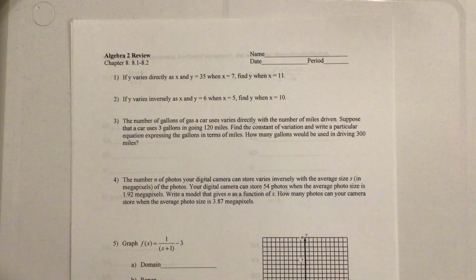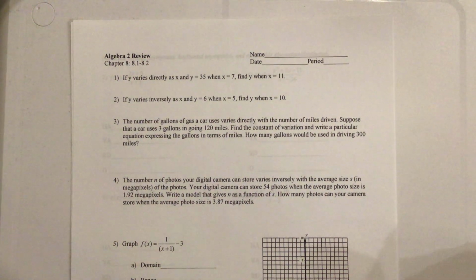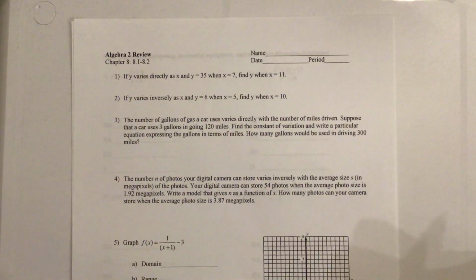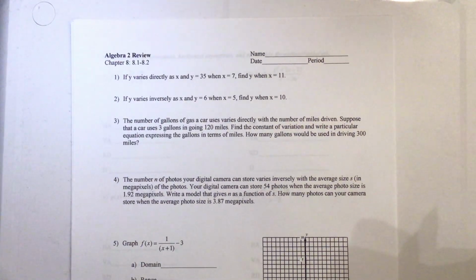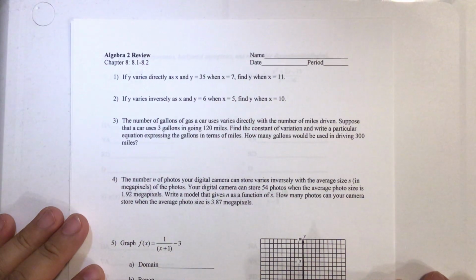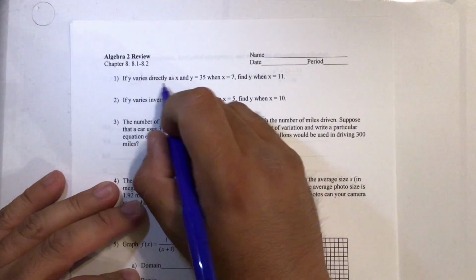All right, so here is the test review. Number one says if y varies directly as x, and when y equals 35, x equals 7, find y when x equals 11. So with this one here, first thing we're going to do is find the varies directly equation.